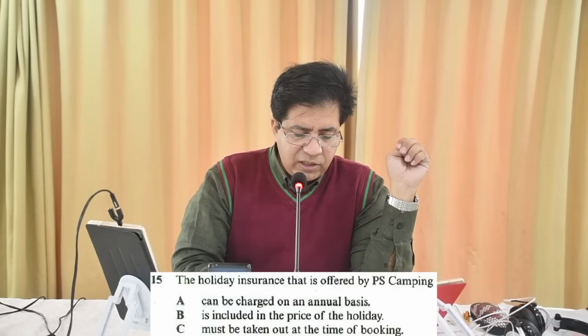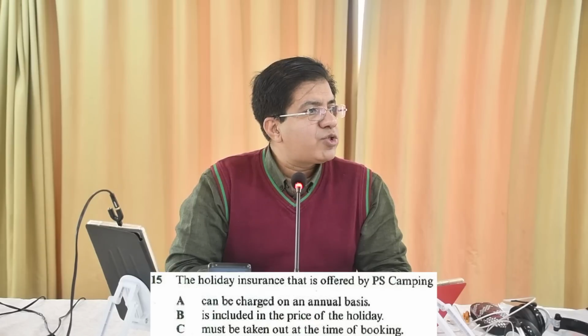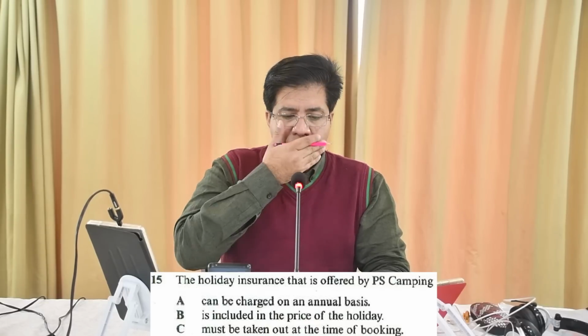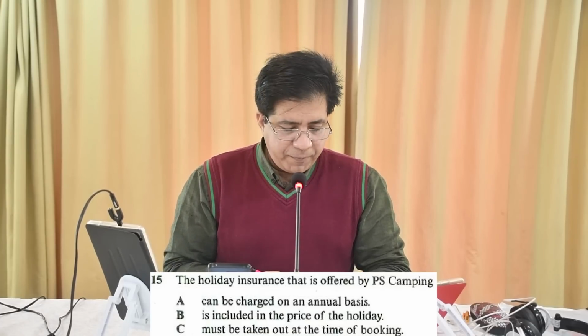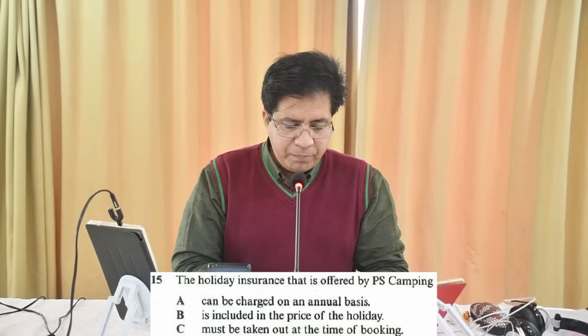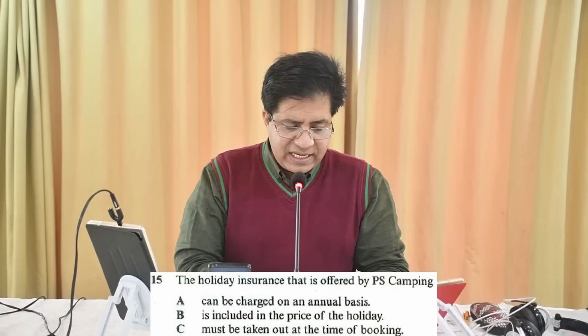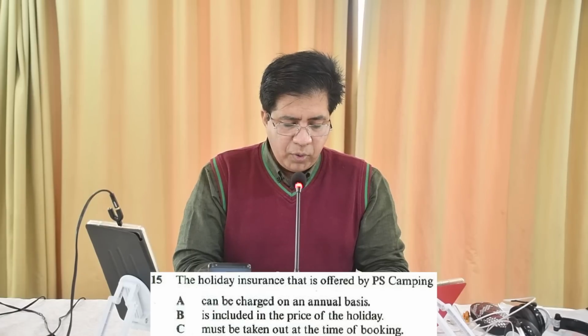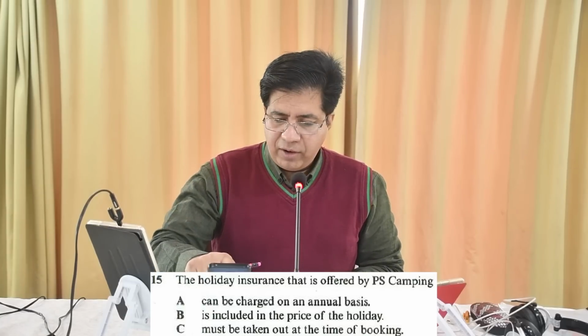Option B is included in the price of the holiday. Like for insurance, you don't have to pay extra, or insurance is part of the price of the holiday. And option C, must be taken out at the time of booking. So holiday insurance that is offered must be taken out at the time of booking. When you book, you got to take it, right? Now let's see what they say about it.